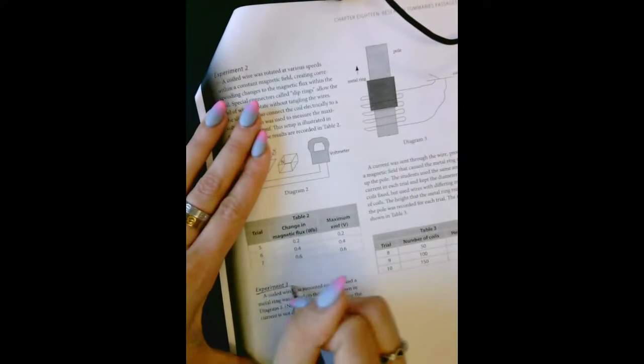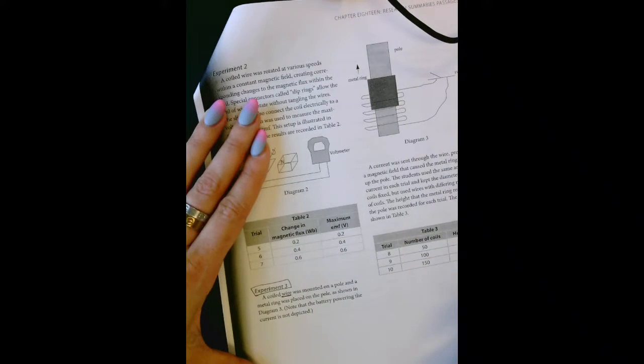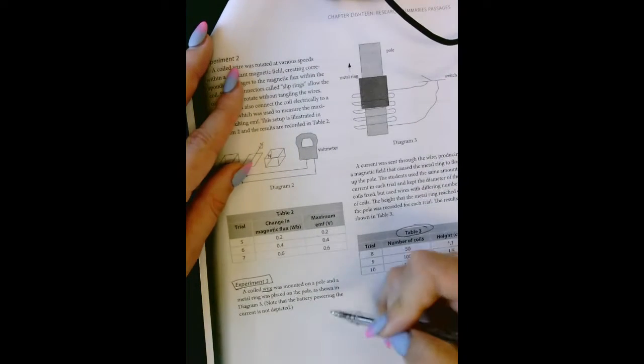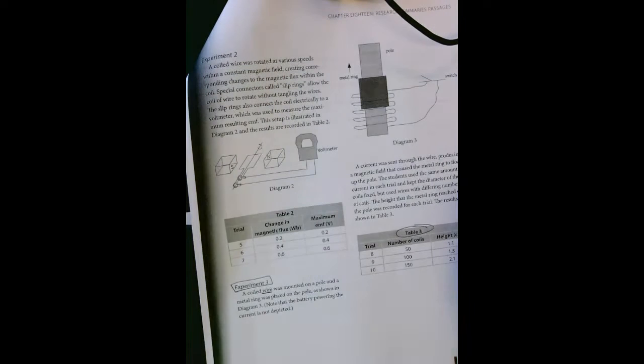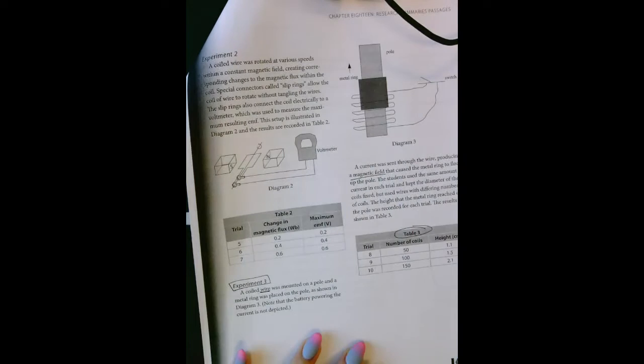and experiment 3. So, experiment 3, coiled wire, table 3. So, let's see what happened here. A coiled wire was mounted on a pole and a metal ring was placed. The current was set through the wire, producing a magnetic field that caused the metal ring to float up the pole. The students used the same amount of current and kept the diameter of the coils fixed, but used wires with differing numbers of coils.